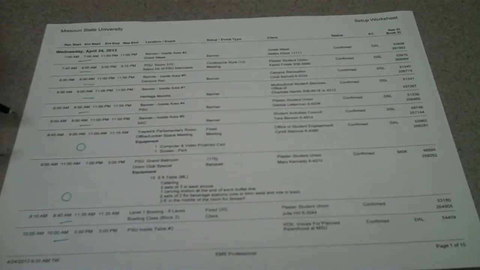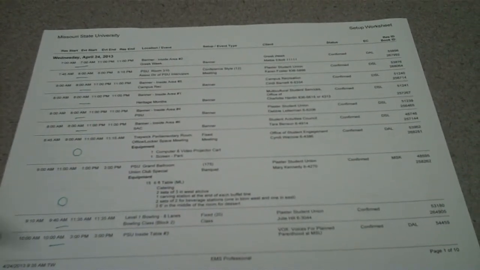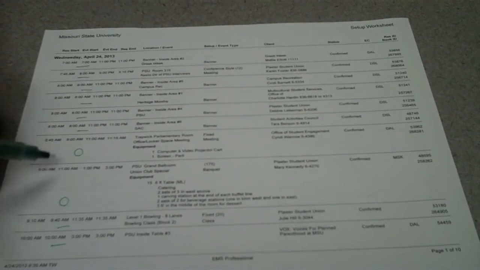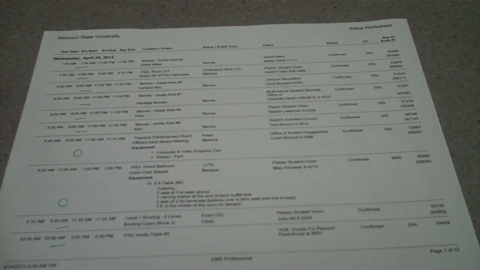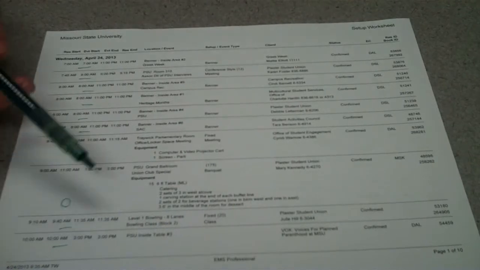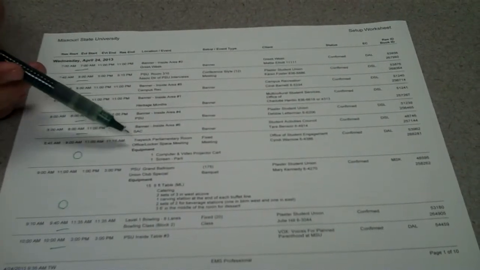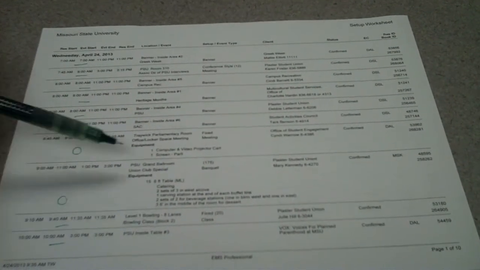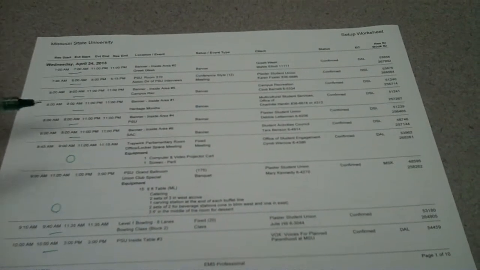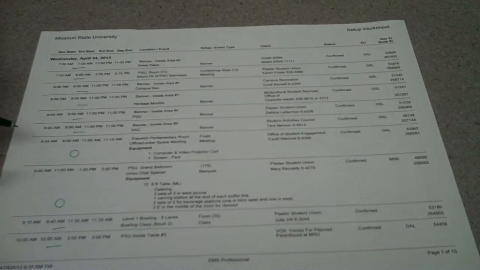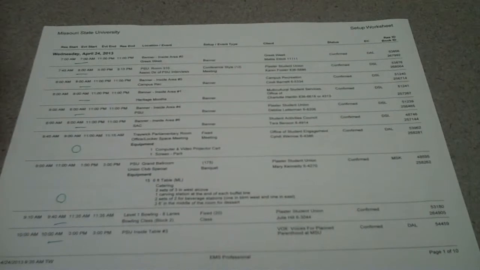After marking up the sheets, you can start looking at what needs to be done on a shift. If this was a shift, these two rooms would need to be set from this page. The first thing we would do would be to go to the Trawick Parliamentary Room, or room 313. Parley is a fixed setup, which means that the tables and chairs don't actually change. They are always set the same way.